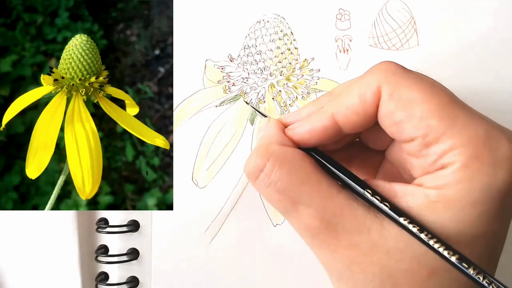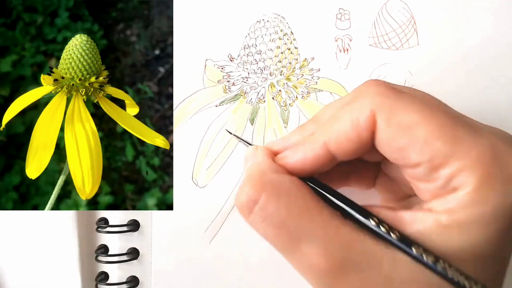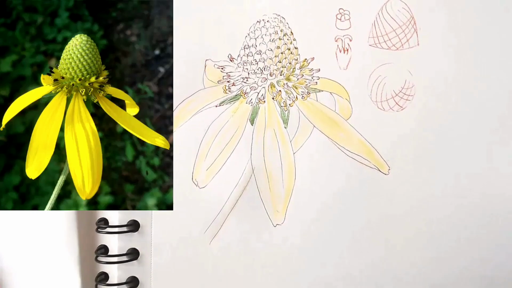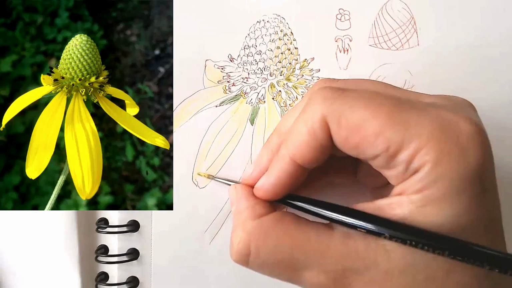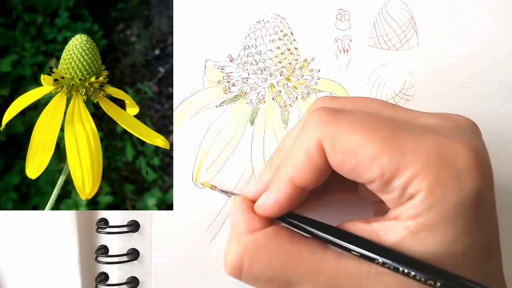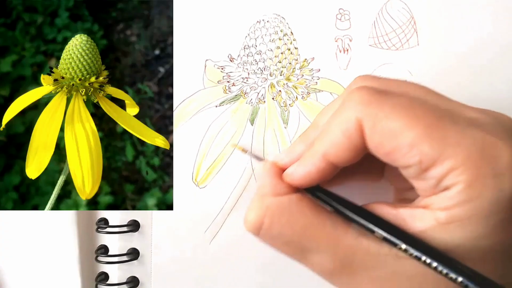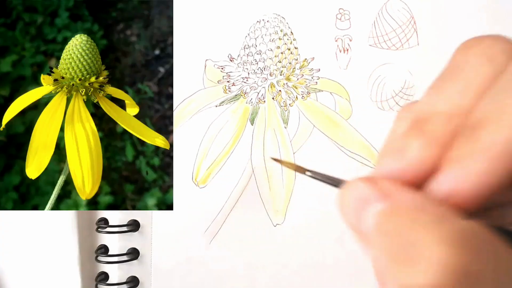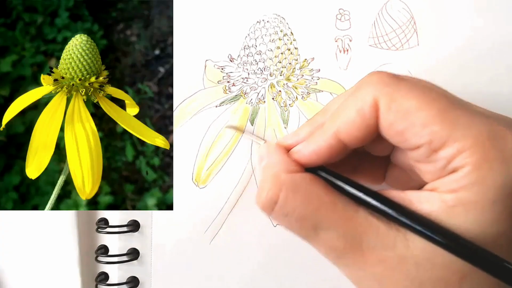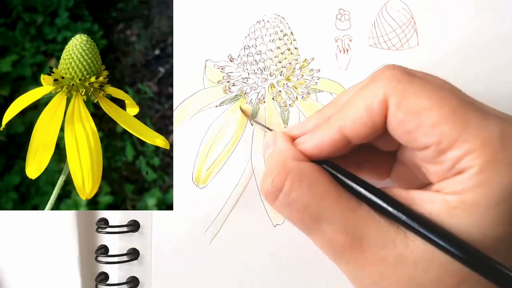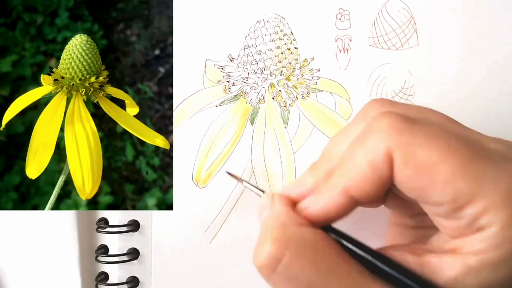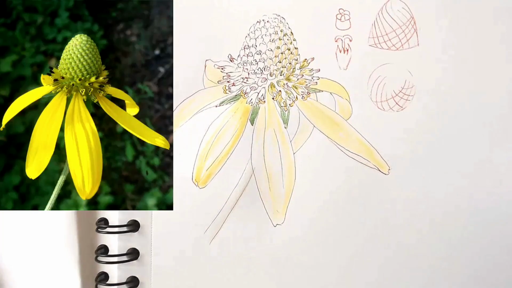And you can come back with color and be as realistic as you like. So you can come back with thicker paint and make this even stronger, and go into more detail if you like.